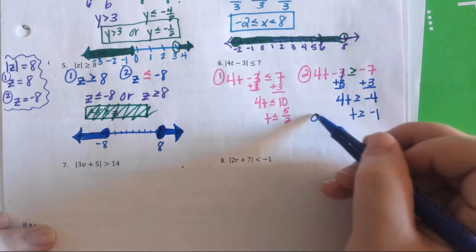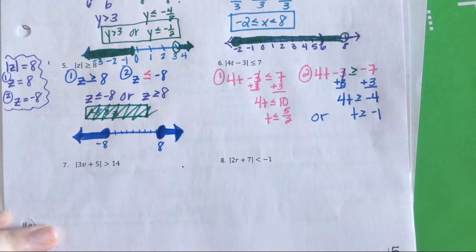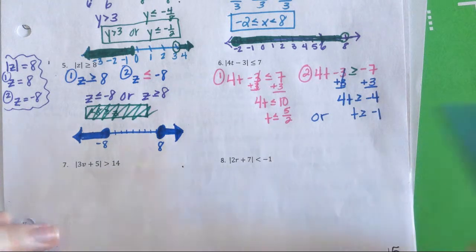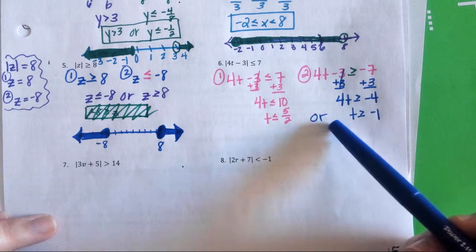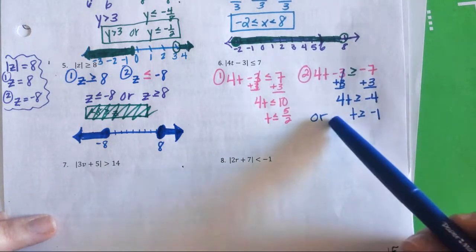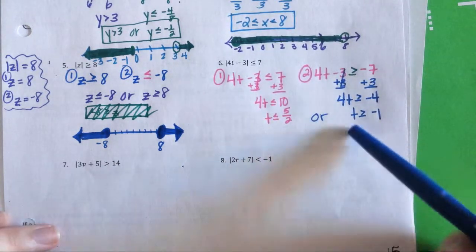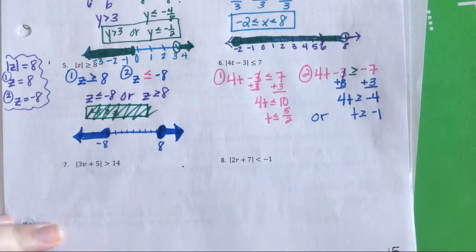I'm getting lazy. I'm just going to slip that word or inside. So we're either saying t is less than or equal to 5 over 2 or t is greater than or equal to negative 1. And I slipped this word or inside, and I think it's the wrong word to use, but we're about to find out.